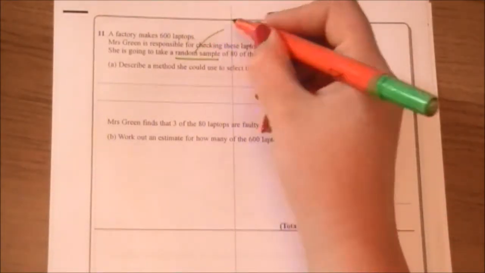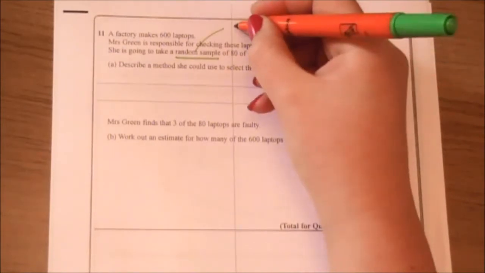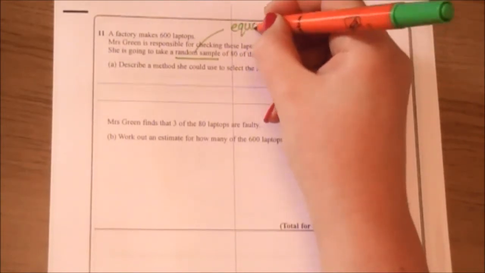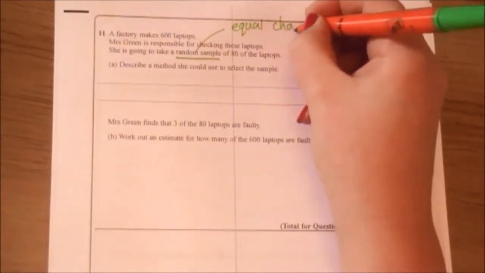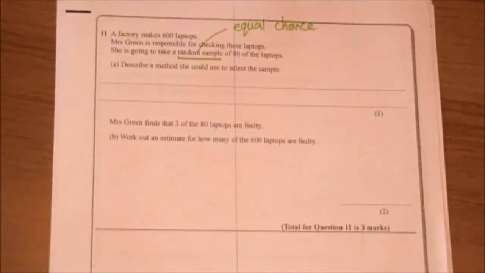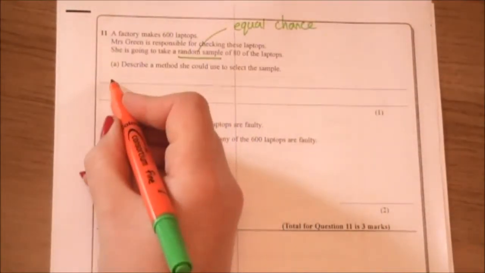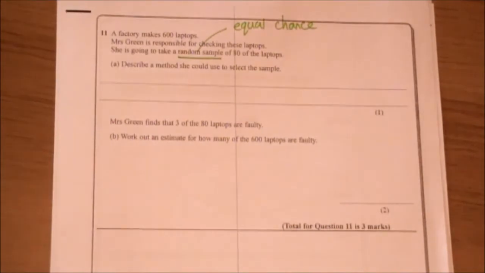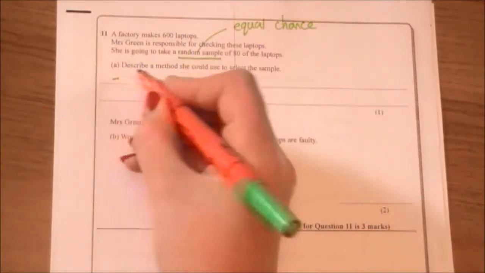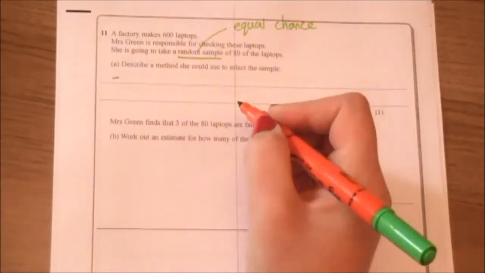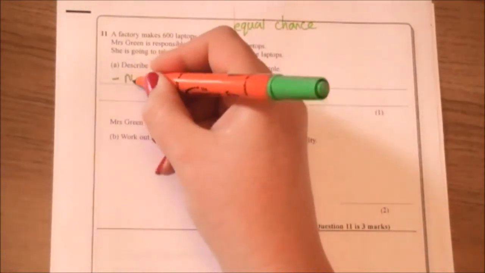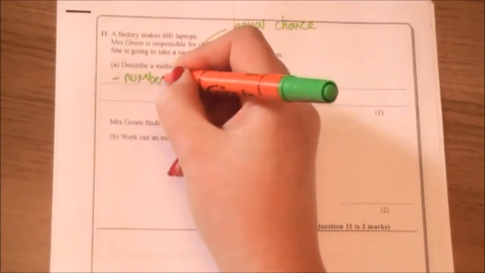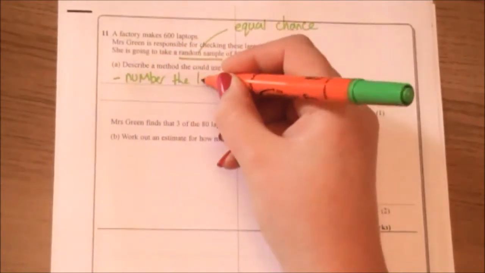Now, first thing I'm going to make you remember is that a random sample is when everything has an equal chance of being selected. The most basic random sample is pulling names out of a hat. Now, we can't do this here because we're talking about 600 laptops. So the first thing of any random sample when you've got a high number of things is going to be to number the laptops.